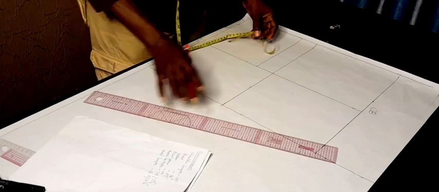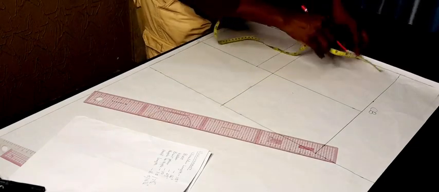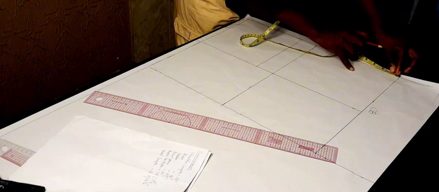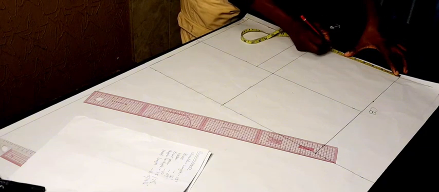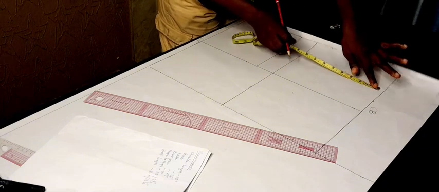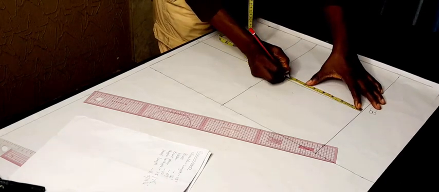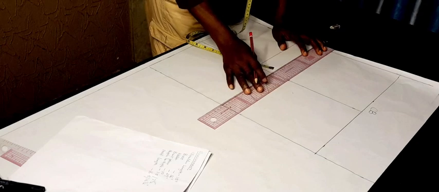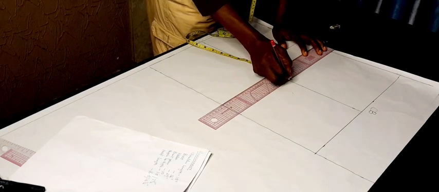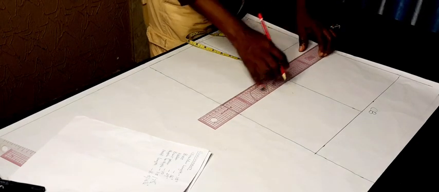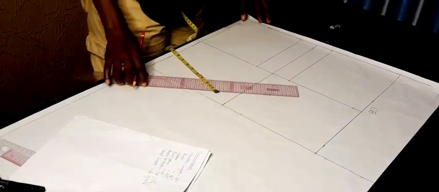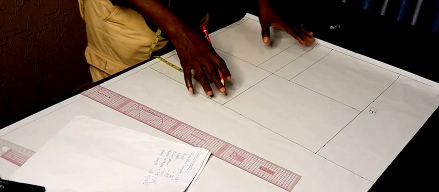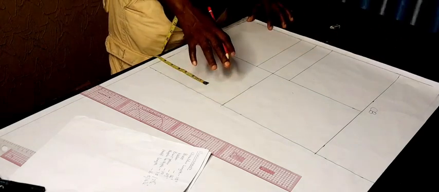And I'll go to the back as well. From the center back here, I'll measure my 7.5 inches also. Now, having done that, the next thing to do is to get our neck width out.